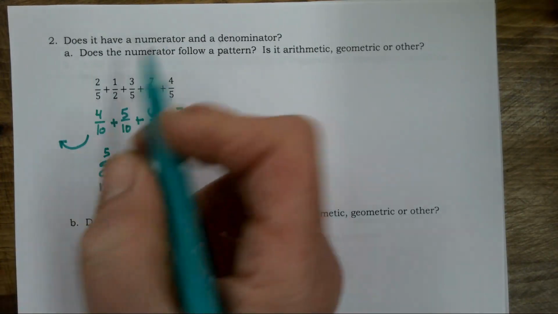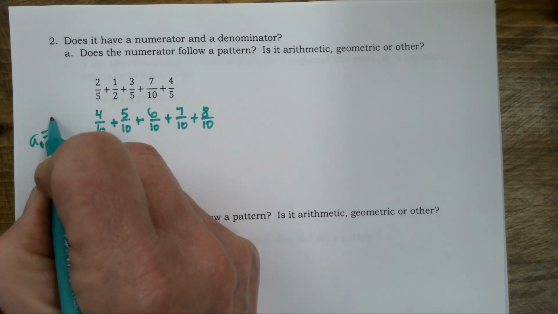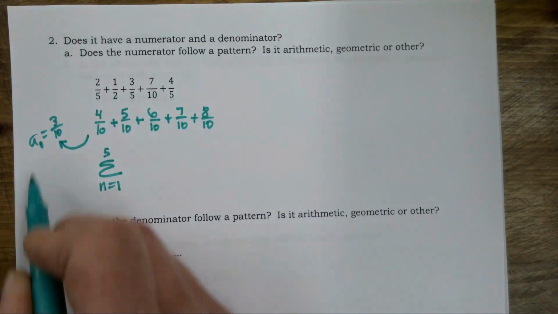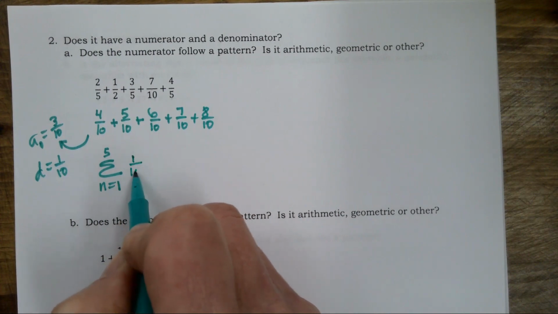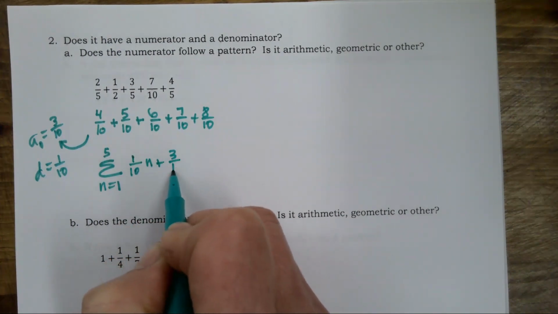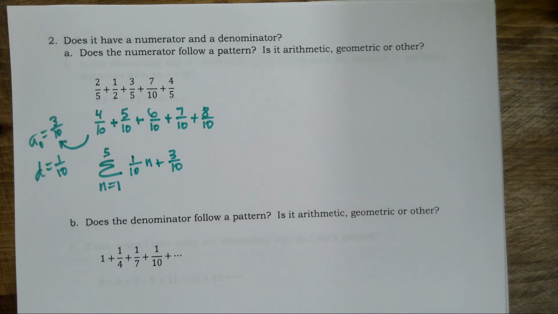So in this case, a sub 0 is 3/10, d is 1/10. So this would be 1/10 n plus 3/10. Could totally do it like that. It is arithmetic. It wasn't obvious, but once we figured it out, it was.